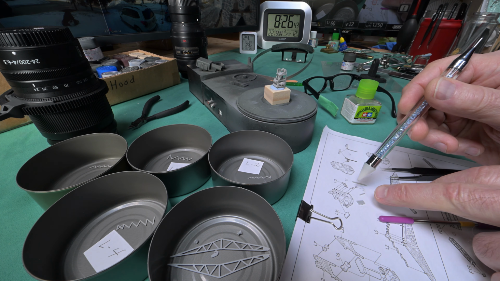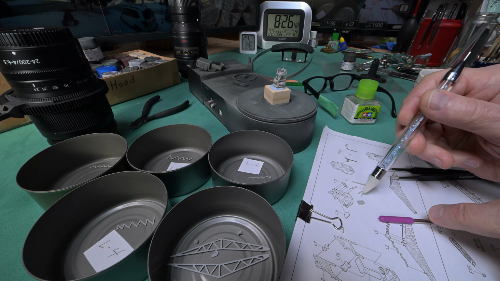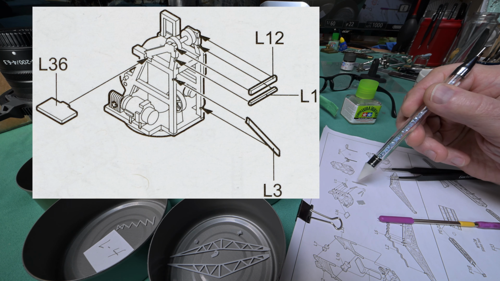Now these pieces here are the ones, these two in particular, that we don't want to get mixed up because they're so similar. The number 12 and the number 1.